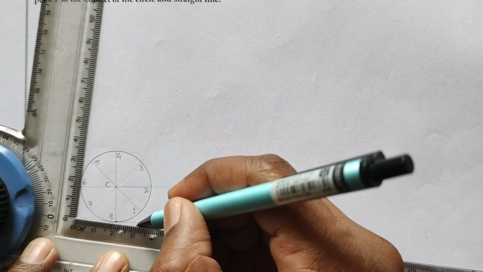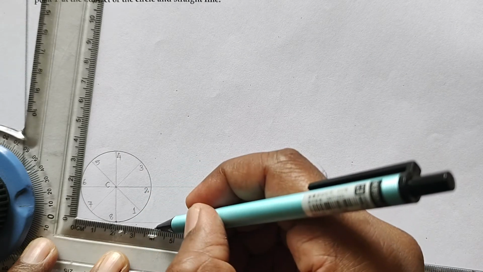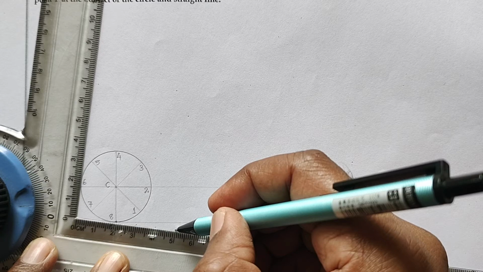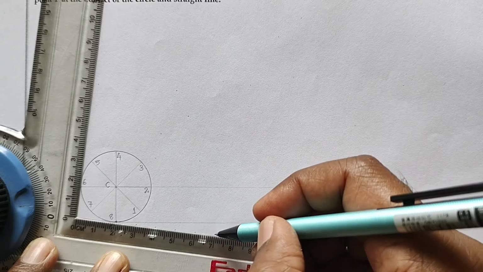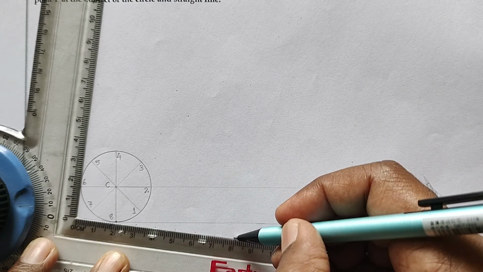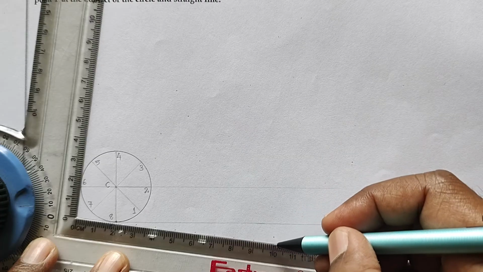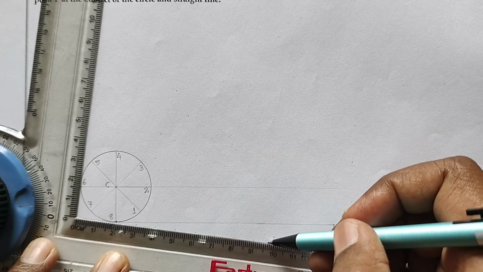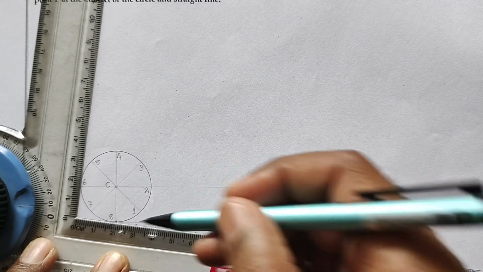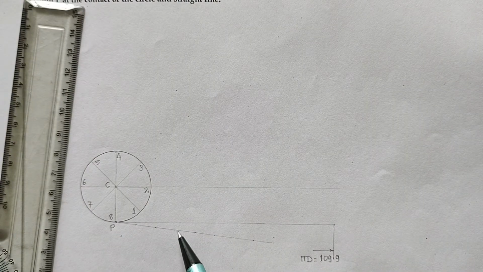So on the inclined line I am marking 8 divisions: 1, 2, 3, 4, 5, 6, 7, 8.